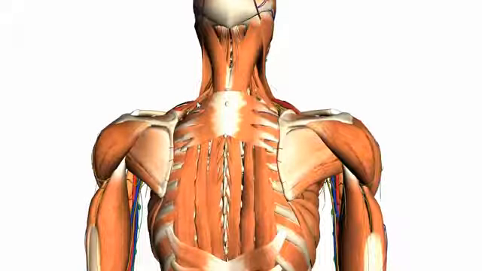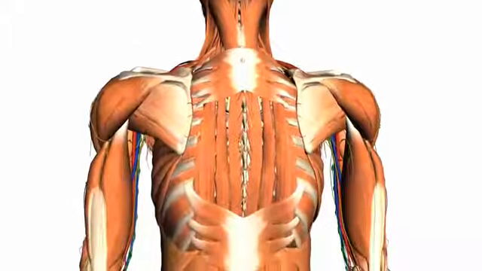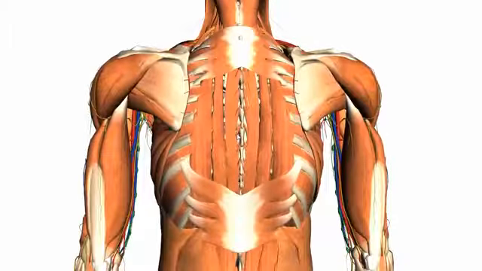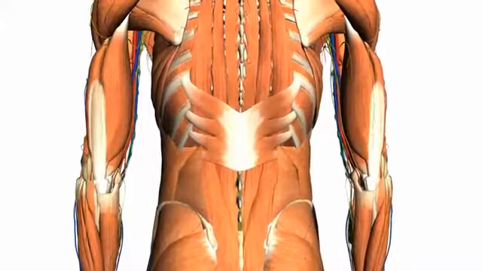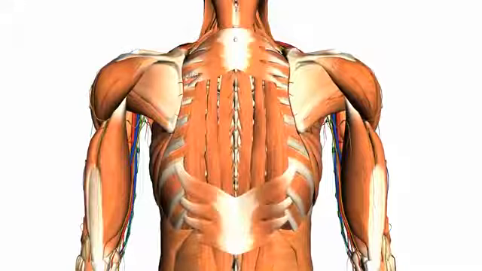So those muscles which I've just covered are the extrinsic muscles of the back. Now we're going to be working our way deeper to the intermediate muscles. And here you've got the serratus posterior superior and the serratus posterior inferior. So you can see these muscles attach to the ribs, and the superior one elevates the ribs and the inferior one depresses the ribs. So these are the intermediate muscles involved in respiratory function.